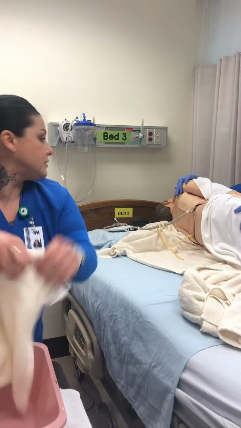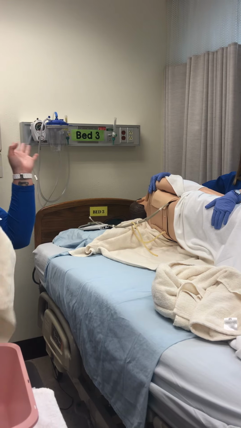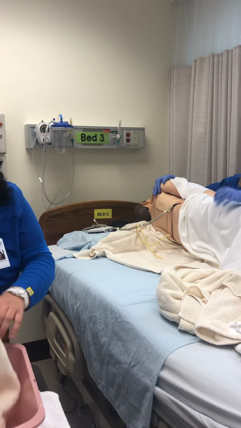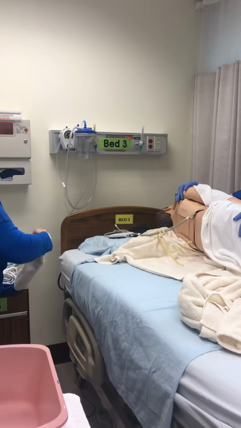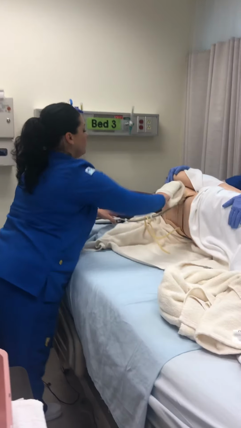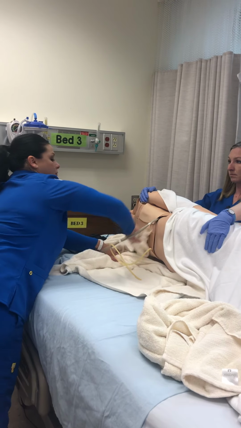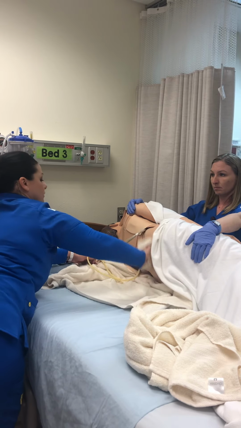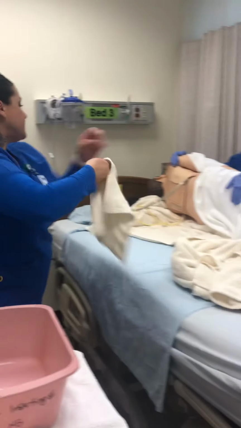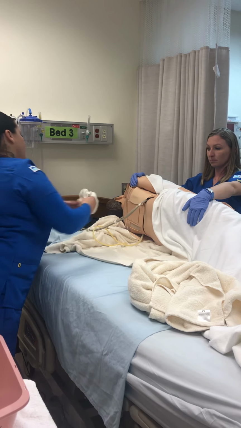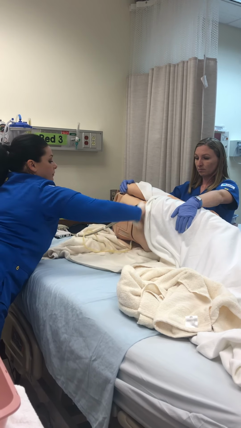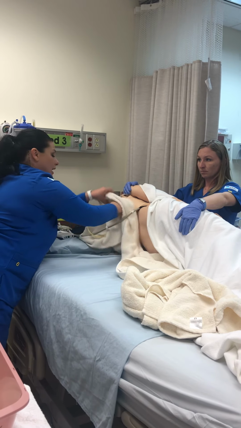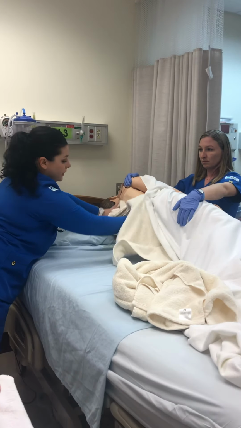Okay, we're going to use our soapy water. Now we have switched the water. I'm going to change my gloves, and the water is warm again. It's clean and ready to go. And wash in big circular motions to help improve that circulation. And rinsing. Okay, and we'll just dry that off. At this point, I would do a back massage if requested or if needed.